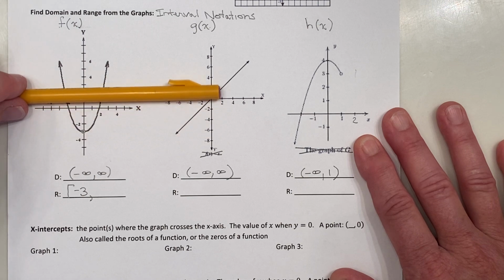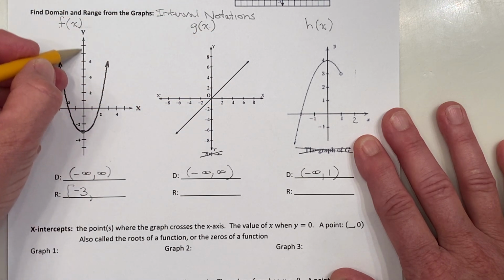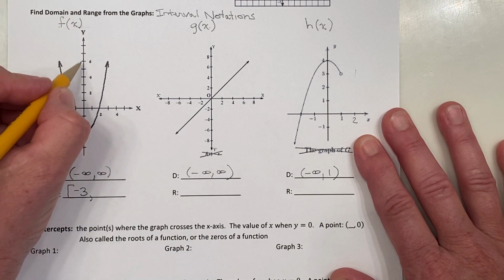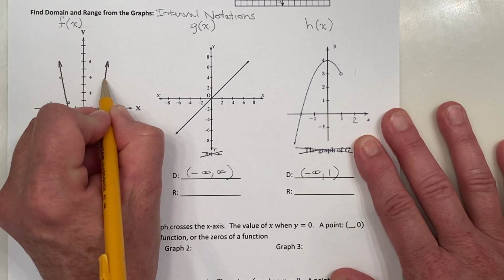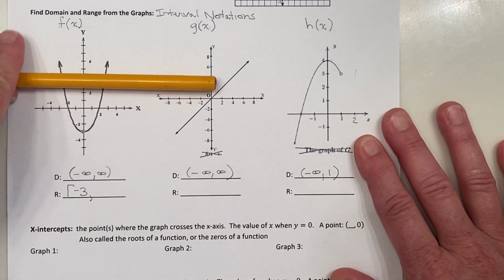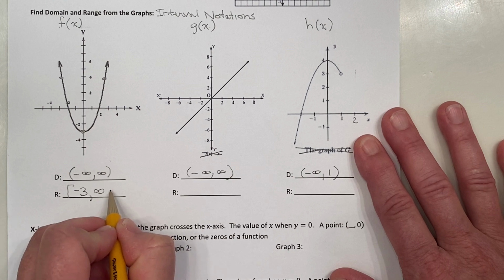So I want to include -3, comma, up through. Well, as I continue upward, all these points on this graph would contain every y value. If I'm standing up here at y equals 4 and I look across, yep, that point has a y value of 4, and the arrow suggests that the graph just continues, so up to positive infinity.